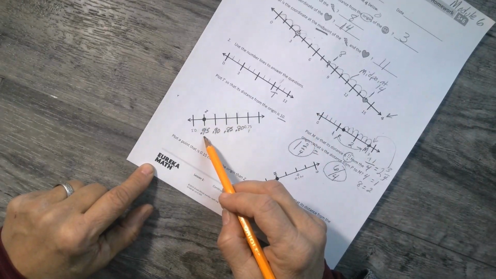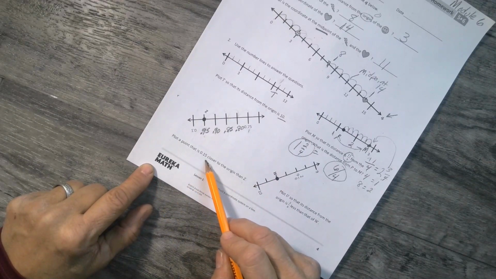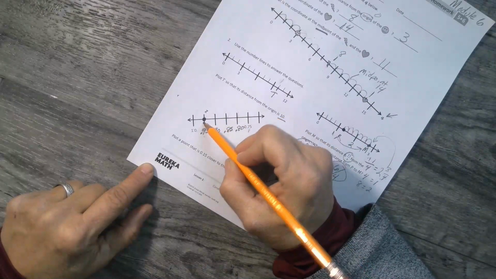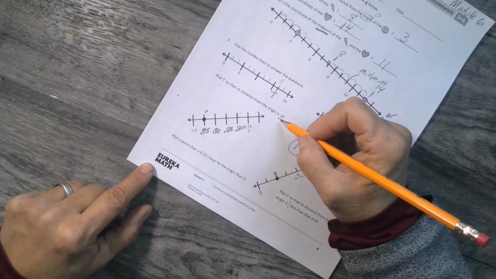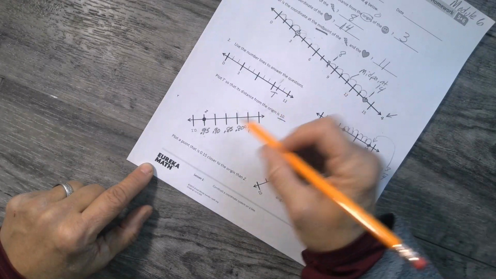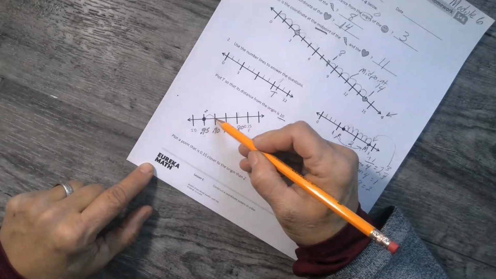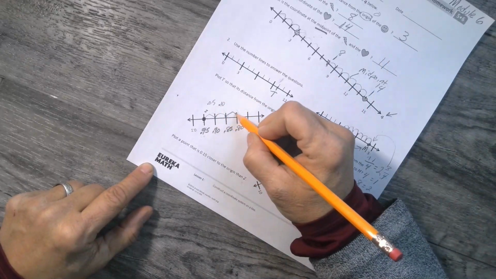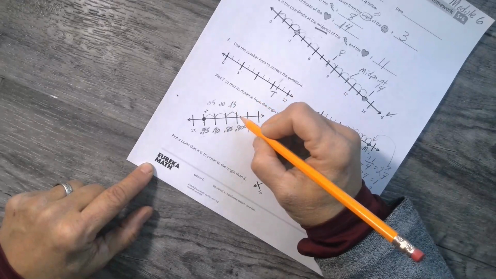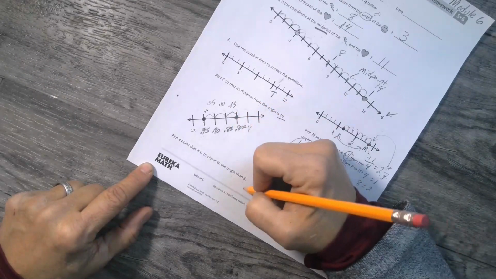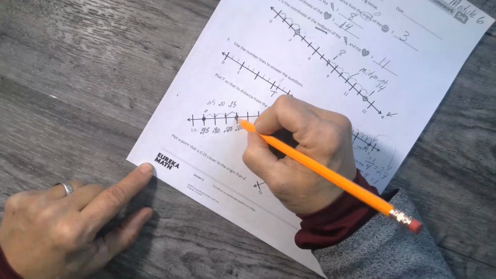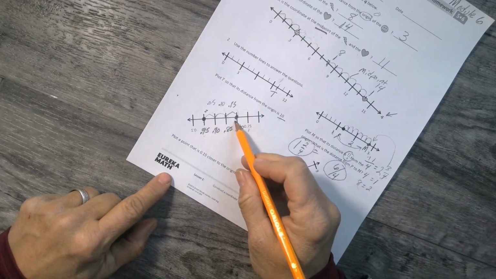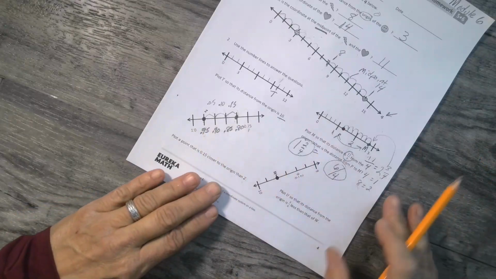Right? So now the question is, plot a point that is 1500ths closer to the origin than Z. Well, here's Z, and the origin is over here. So we need to get closer to it. So 500ths, 1000ths, 1500ths. And we're going to put the point right here, because that is 1500ths closer to the origin. Okay, we just are counting backwards basically.